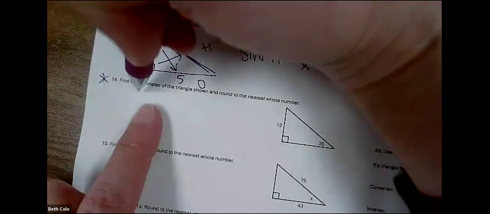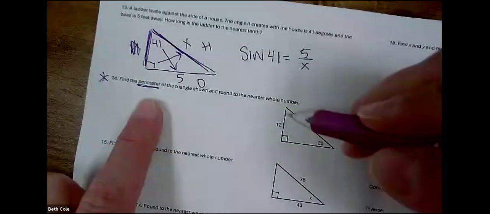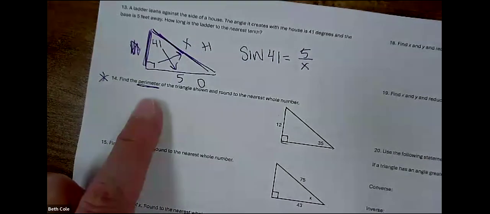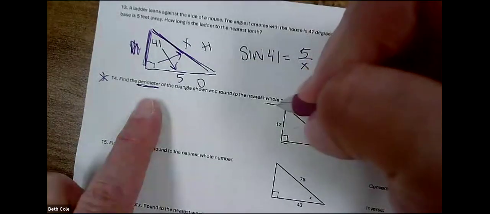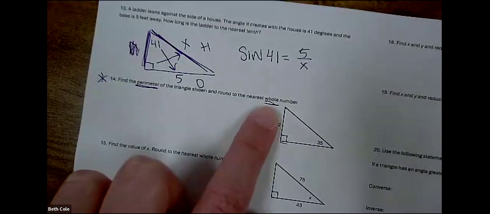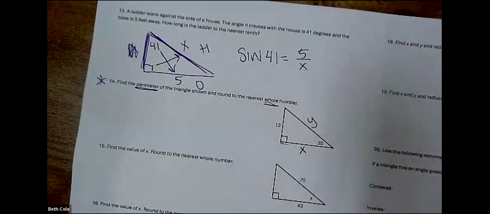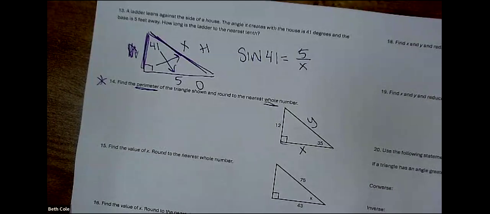Right? This one is arguably the hardest question on the whole thing. Maybe put a star next to this one. It says find the perimeter. That means you have to add up all 3 sides. The only nice thing about it is it says round to the whole number, so we don't have to deal with any decimals, but we are going to have to find all 3 sides. So I'm going to call this one x, I'm going to call that one y, and we have to find them all. Okay, so this is a harder problem.